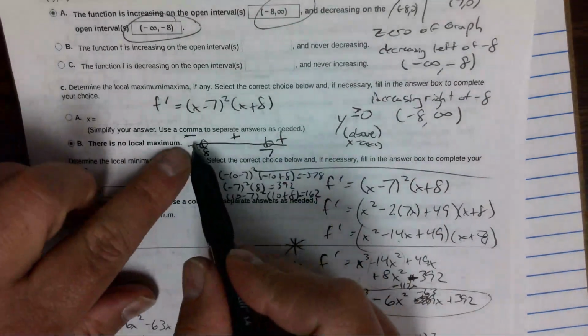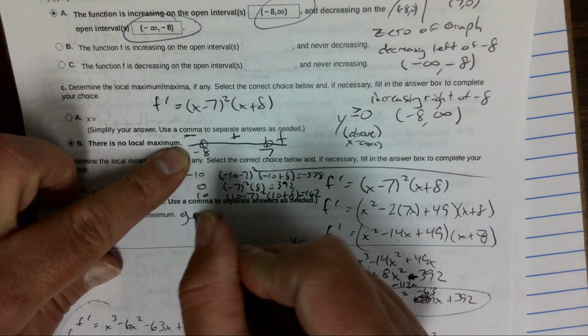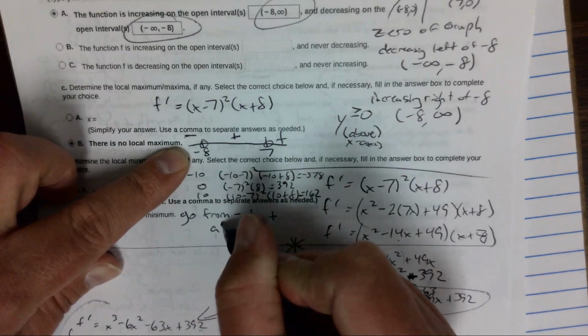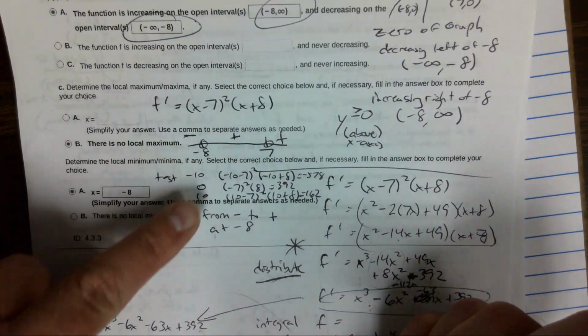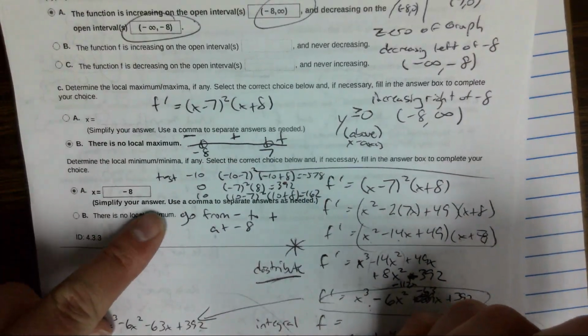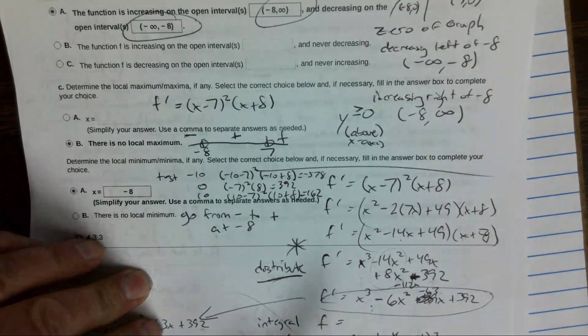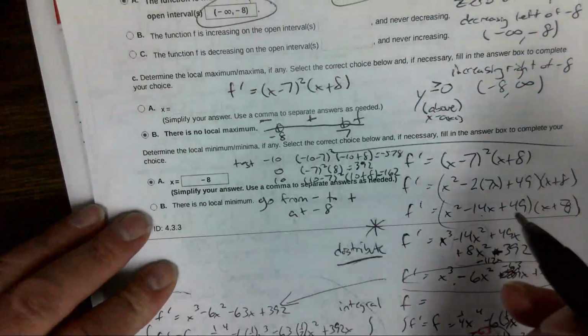So we went from negative to positive at negative 8, and that means it's a, okay, let's see, negative to positive is a minimum, so that's your minimum.